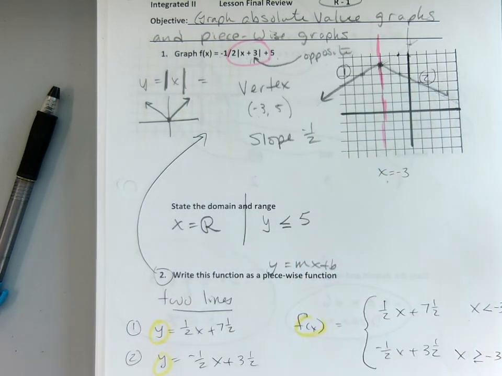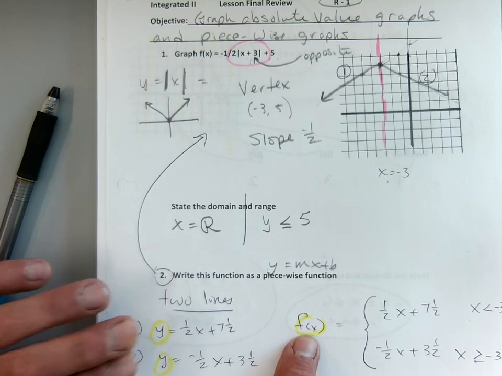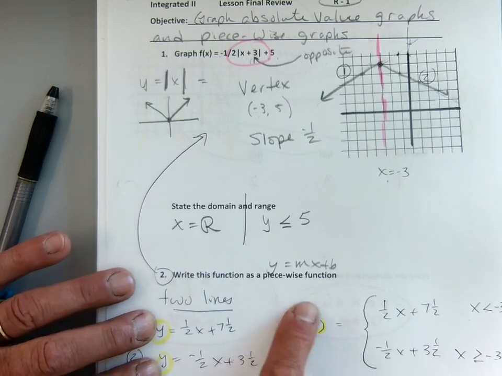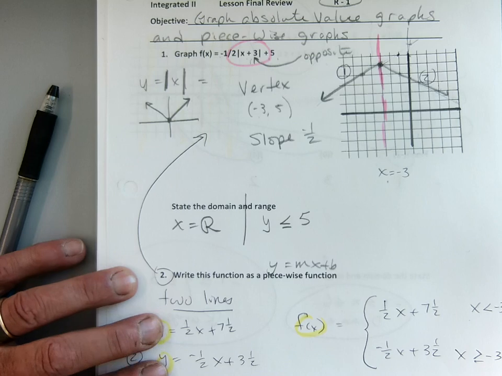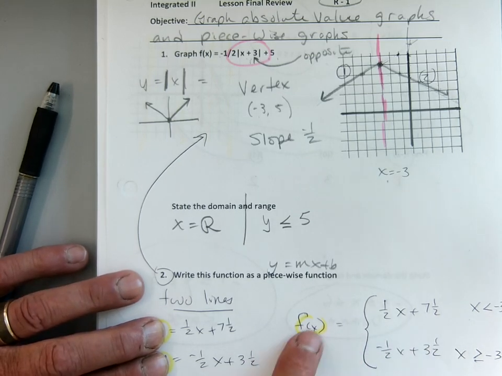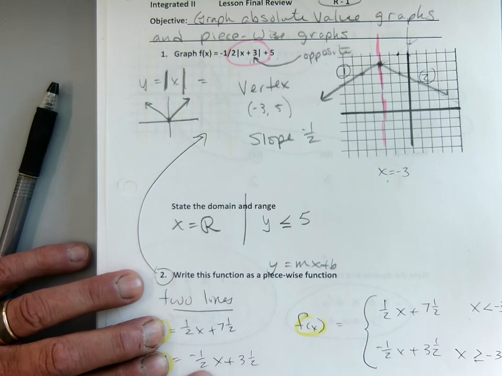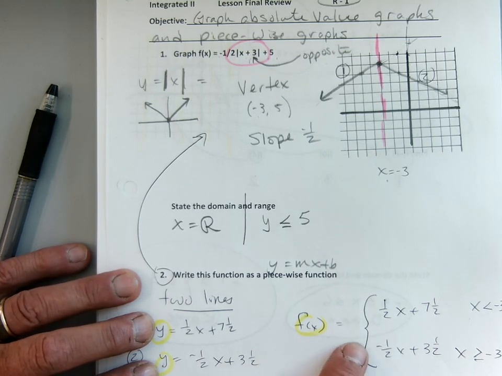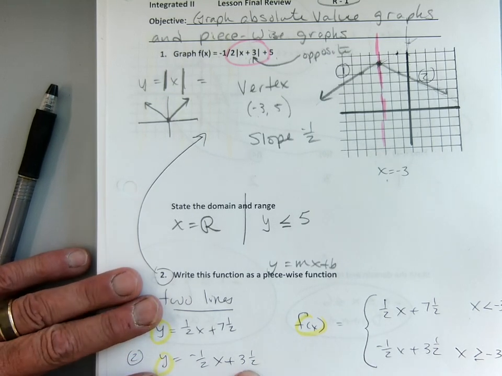Okay, now f of x and y are the same thing. I do not need to write y twice. I write f of x, which represents both of them. So I've got y, or f of x, equals 1/2 x plus 7.5, and the other one is y, or f of x, equals -1/2 x plus 3.5.